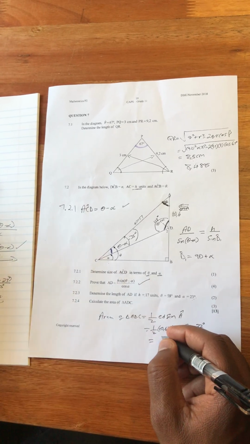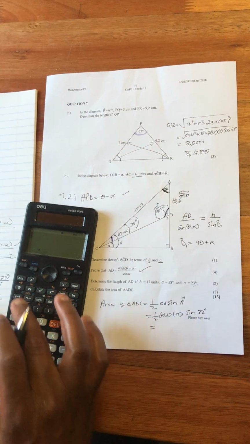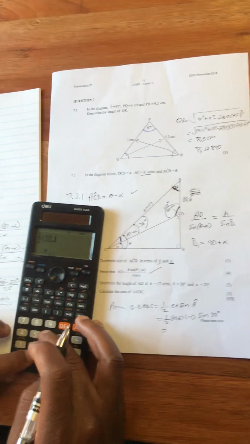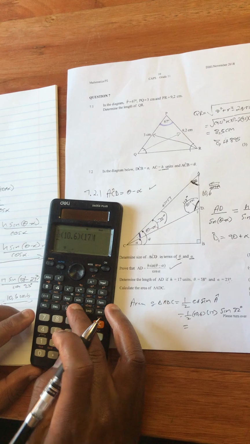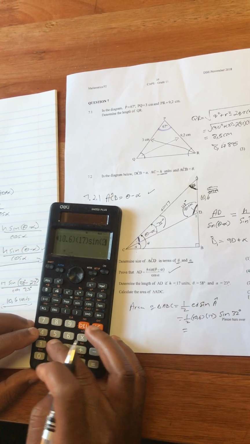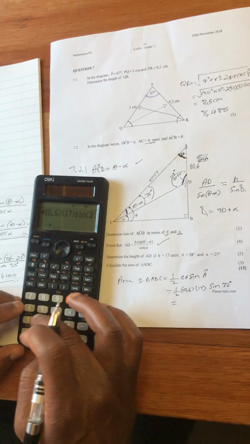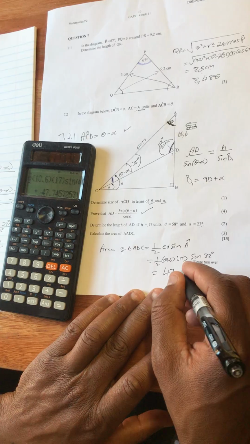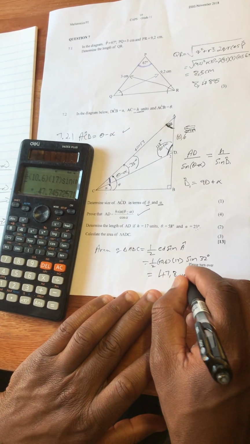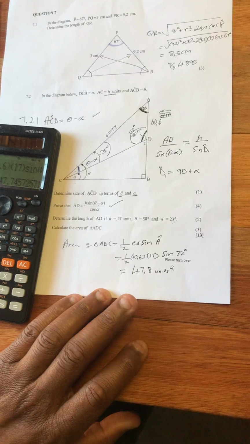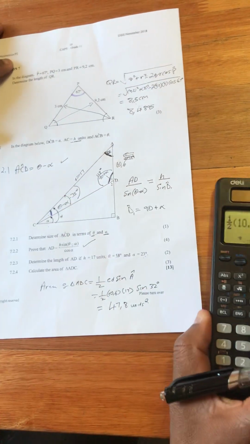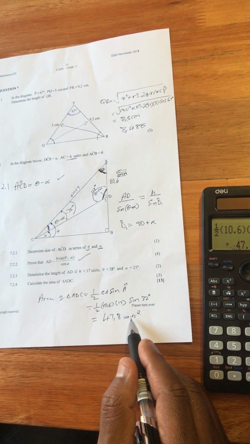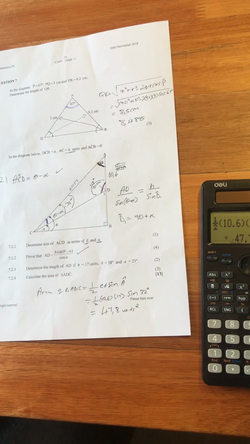Whenever you use your calculator here, let's see what we can get. It's basically half multiplied by 10,6 multiplied by 17 sine of 32 degrees. Okay, so we are getting 47,8 units squared. Your answer must have a square there, even if it was centimeter squared or meter squared or kilometer squared.